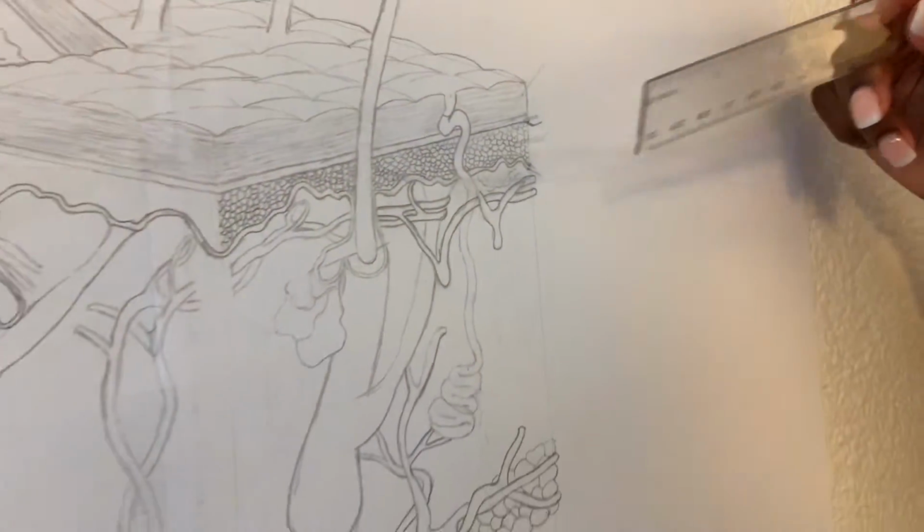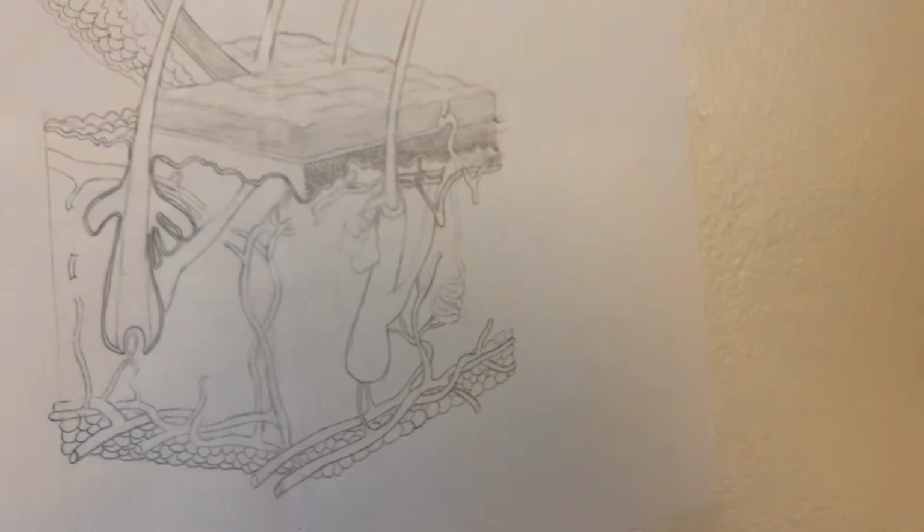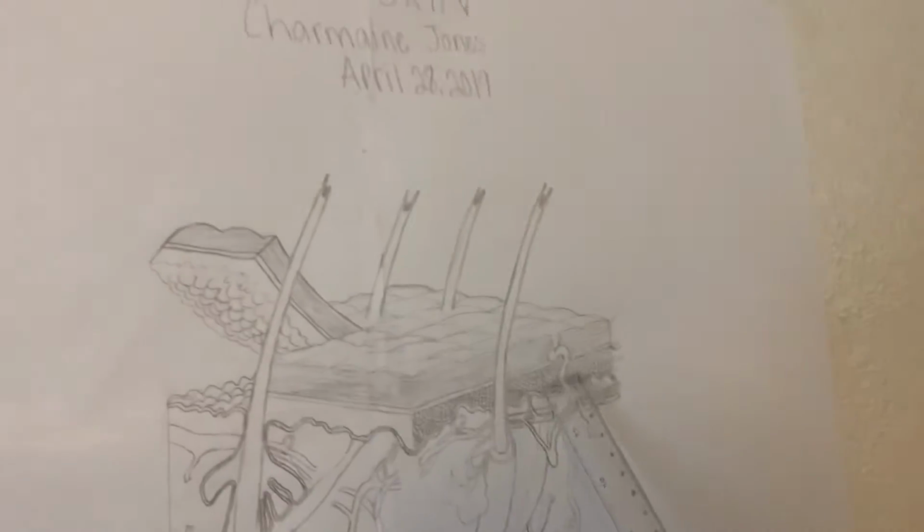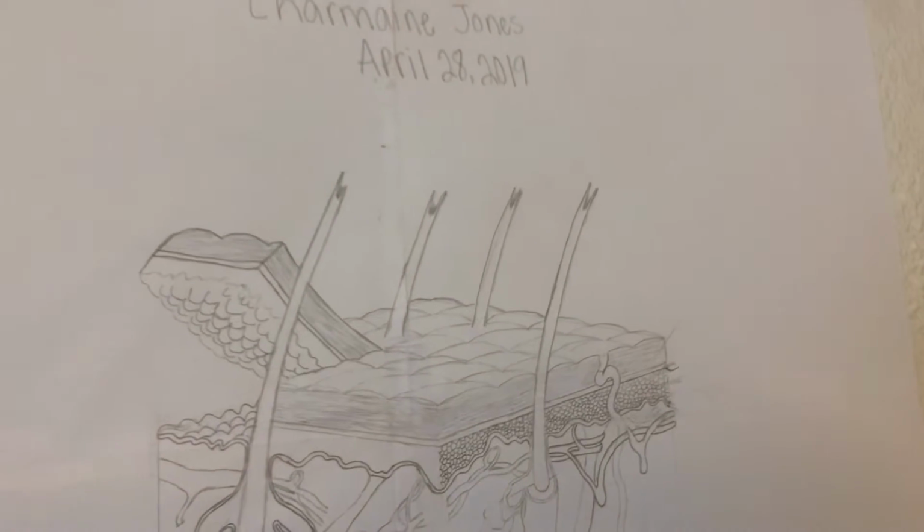Next is the papillary layer. The papillary layer is located in this area here, and what the papillary layer does is it provides nutrients throughout the skin. Next, you have the reticular layer.